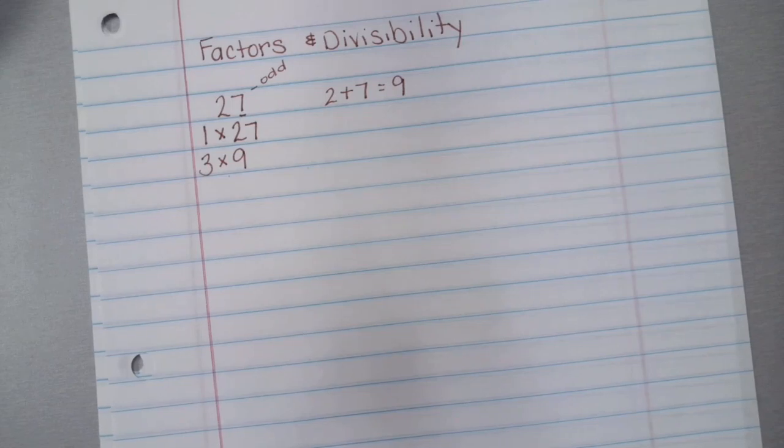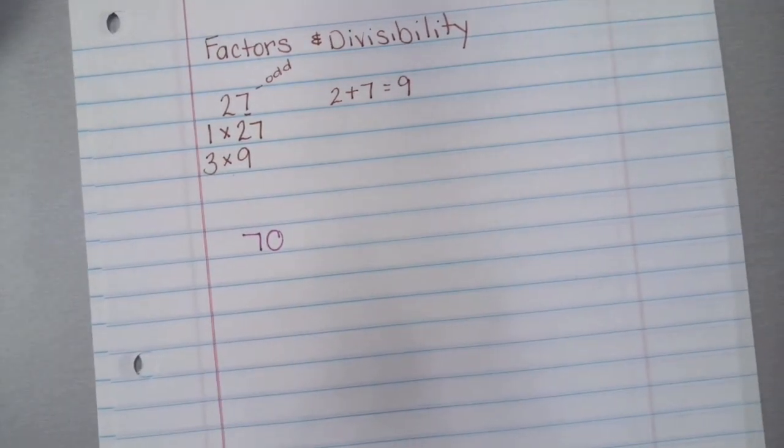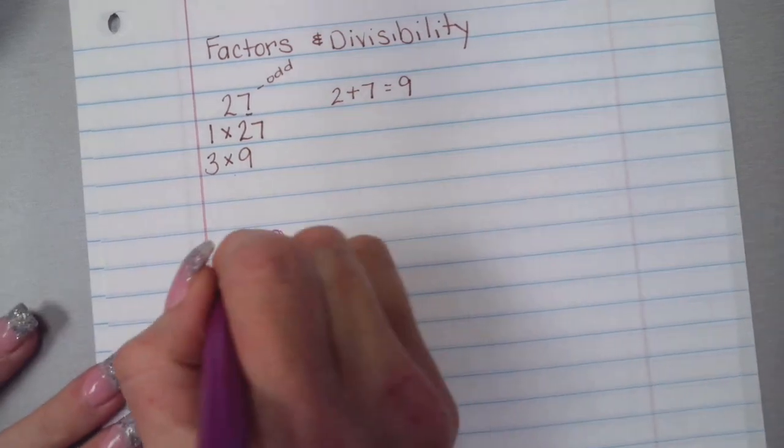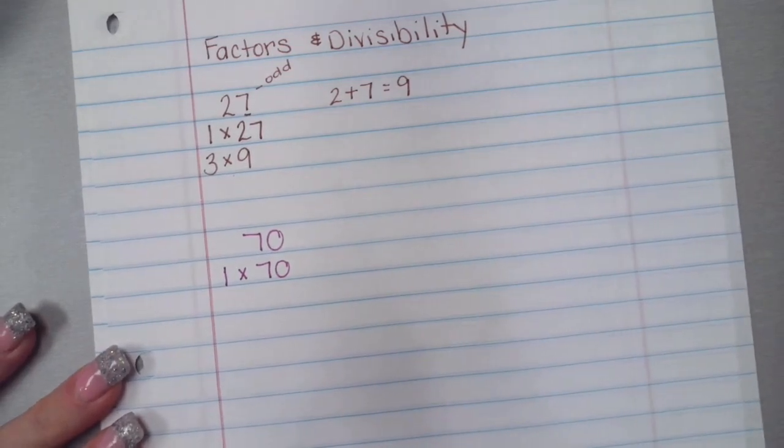Let's do 70. Let's do 70. Okay? So, what is the one factor that I can guarantee will work? 1 times 70. That is guaranteed to work every time. The 1. Always start with that. I agree, but let's go through all of our divisibility rules to make sure and just double check everything.